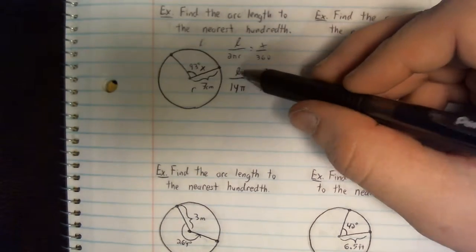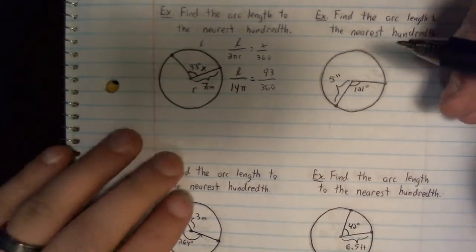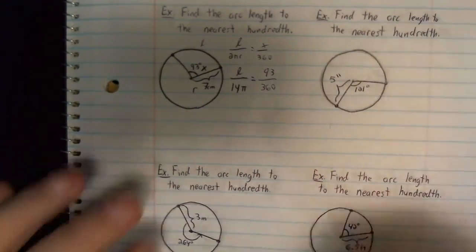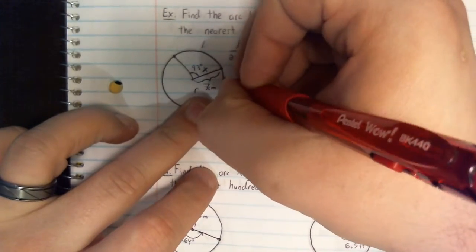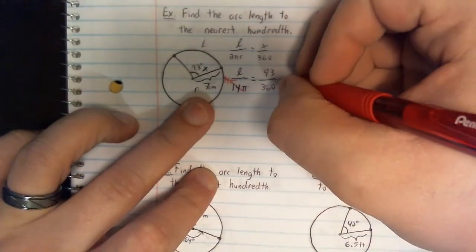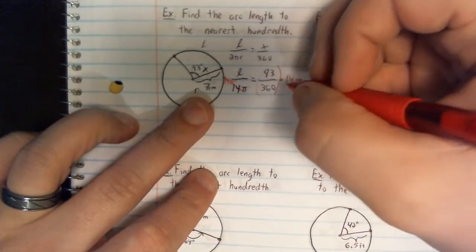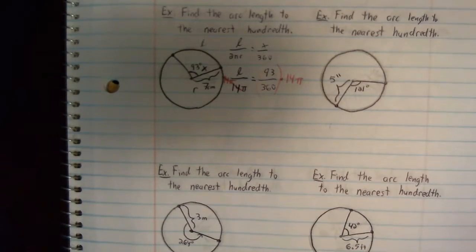Now we're trying to solve for length. Length right now is being divided by 14 pi. So to undo that division, we're going to have to multiply by 14 pi. That will cancel it out from underneath length. But what we do to one side, we must do to the other. So we're going to have to multiply 93 divided by 360 times 14 pi. If you do this on a Google calculator, you can use parentheses and everything else included. So let me clear all this stuff out.